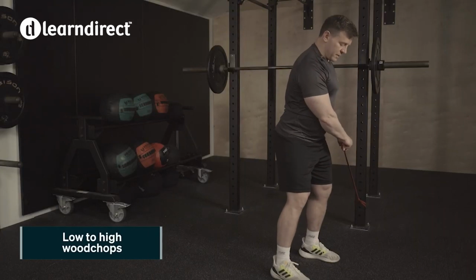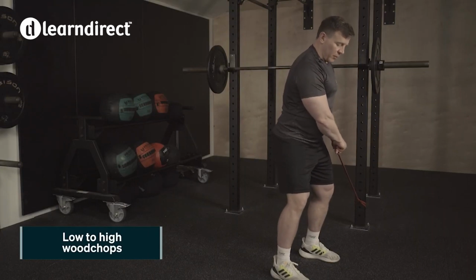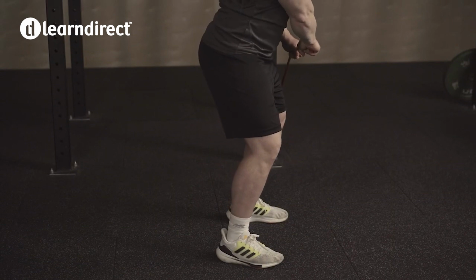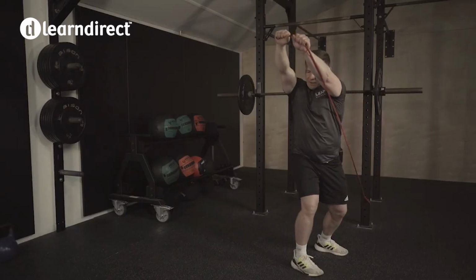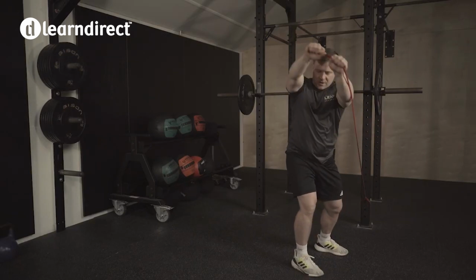Low to high wood chops, similar stance, feet slightly wider than shoulder width, arms outstretched, and then rotate using more of the upper body, low to high, low to high.